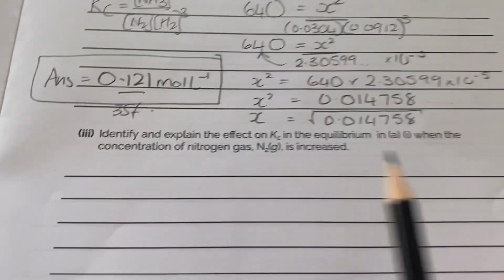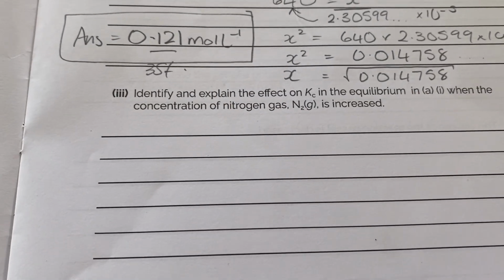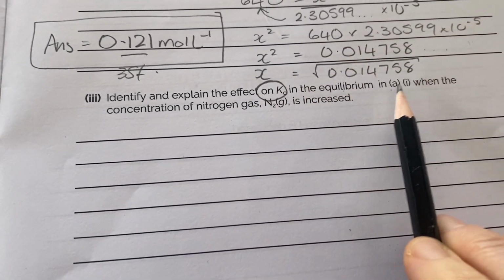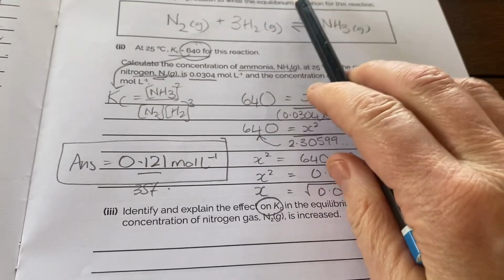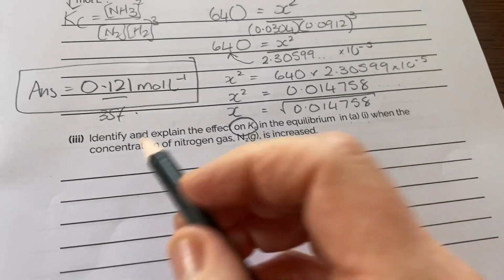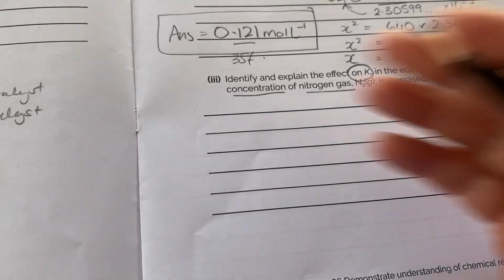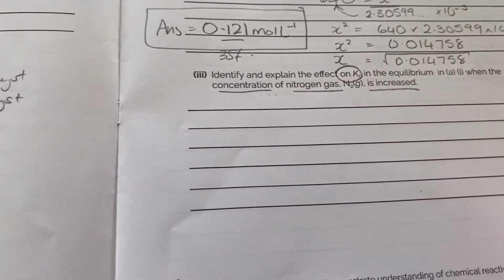Right, this one here, identify and explain the effect on Kc in the equilibrium in A1, so this is the one we've been working with up here, when the concentration of nitrogen gas is increased. So I'm just going to do my general statement here.